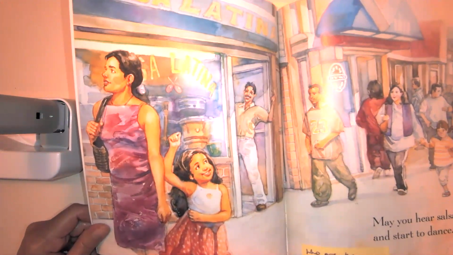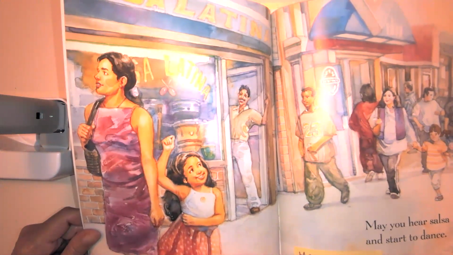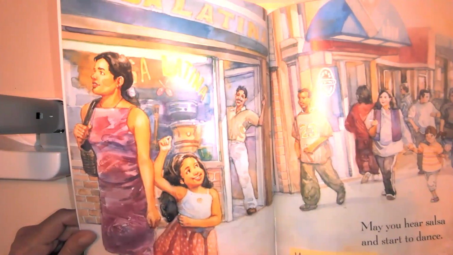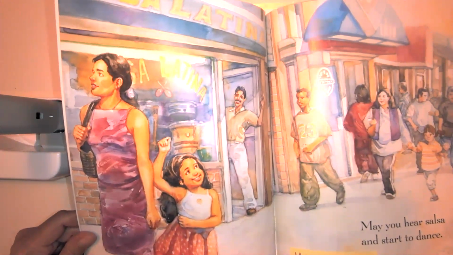So where do you think the mom and the little girl are going? Where do you think they're going to be going in the story? We're going to find that out towards the end. But where do you already predict or guess they could be going? And we see right here, they're no longer in front of their house. It looks like they're walking down the street past a lot of different stores. And this to me, again, looks like they're in the city.